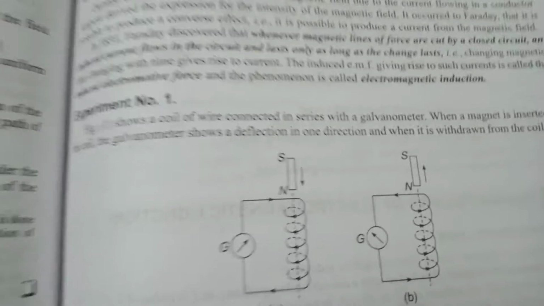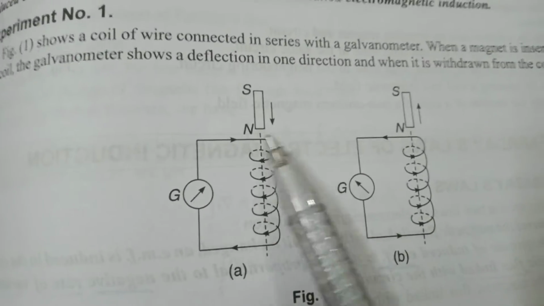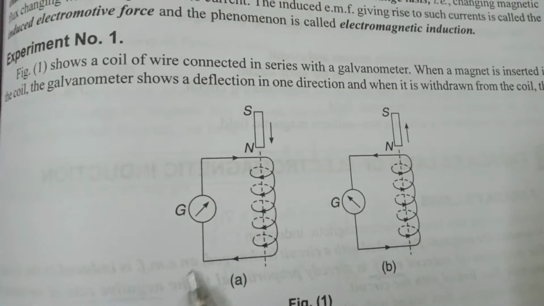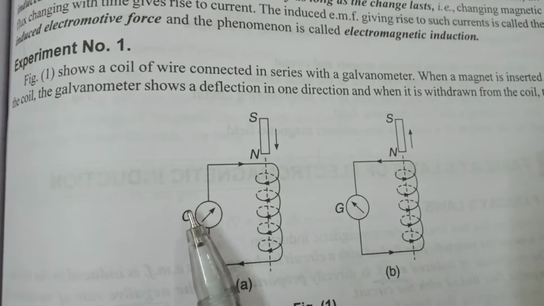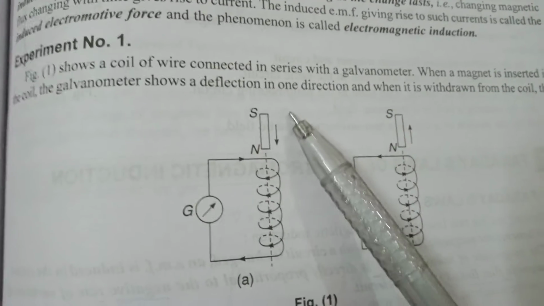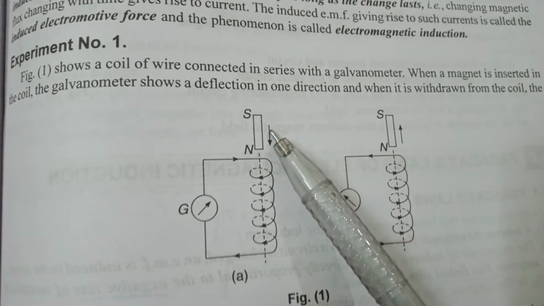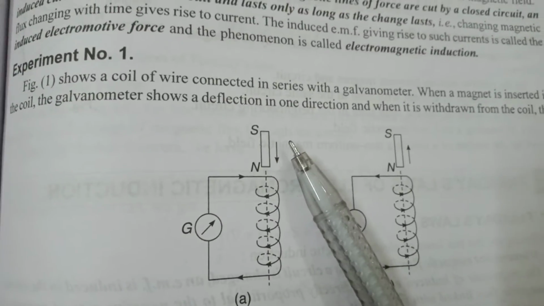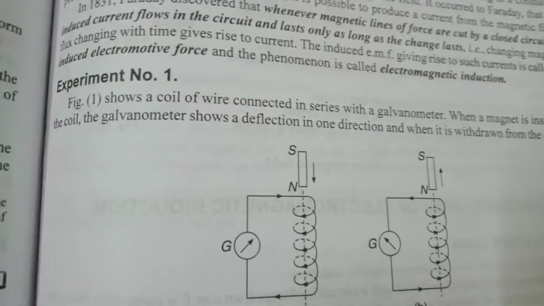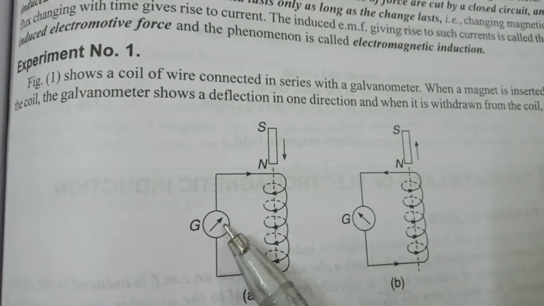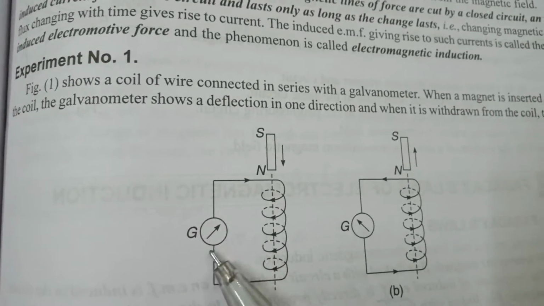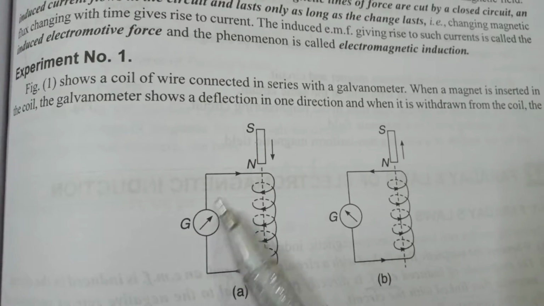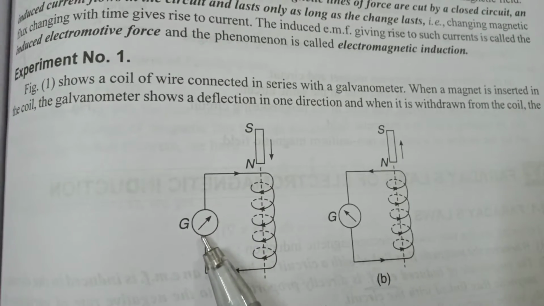Now, the experiments performed by Faraday. This is a coil of wire. The two ends are connected to a galvanometer. There is a magnet. It is brought towards the coil of wire as seen in the figure. Now, it is seen that the galvanometer deflects. A galvanometer will deflect only if current is there. As you see in the figure, there is no battery. Still, the galvanometer is deflecting.